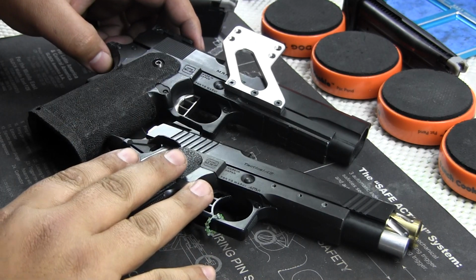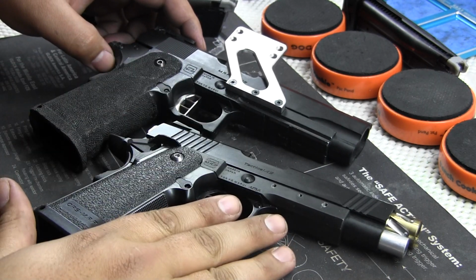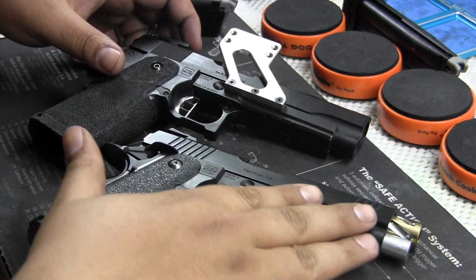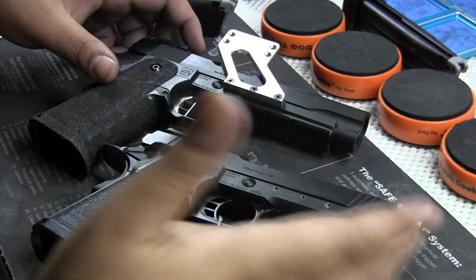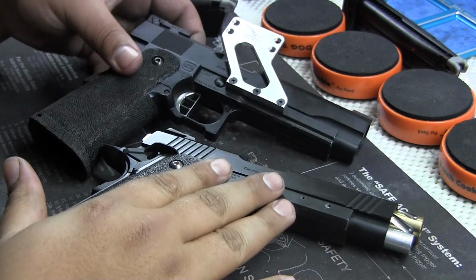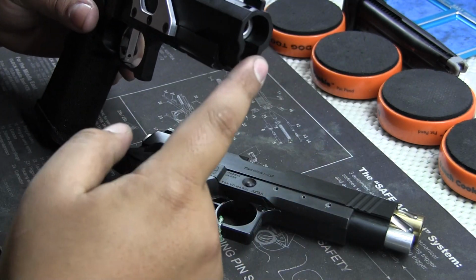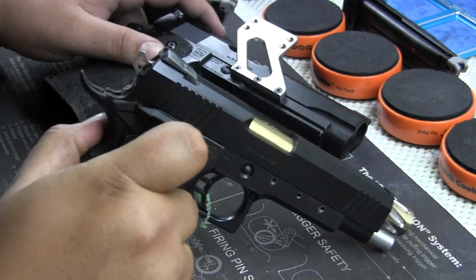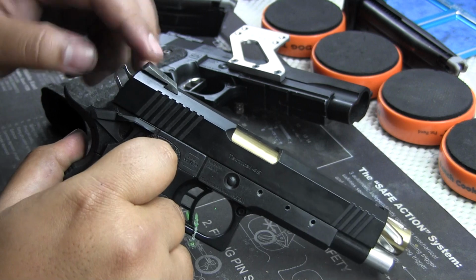But I hope that covers everything. 4.3, 5.1. They work together. We already proved they work together. Obviously, the 5.1 looks, I think, a little cooler if you're trying to be cheap. But realistically, you can buy the outer barrel. You can buy the guide plug. You can buy the guide rod. They are available online. The only thing you will struggle with is finding the rear sight and the screw.